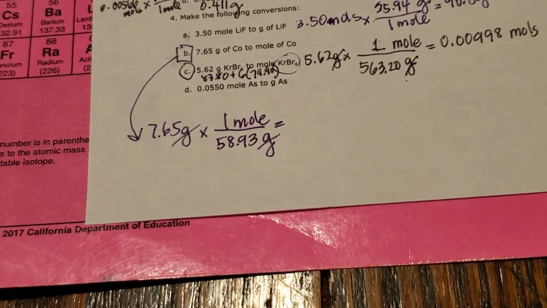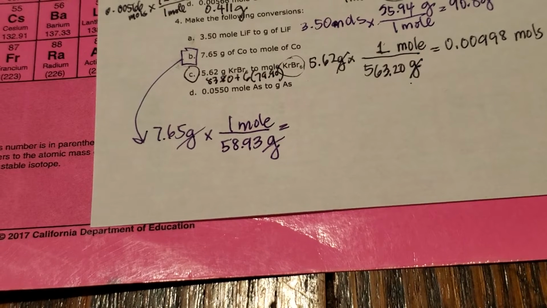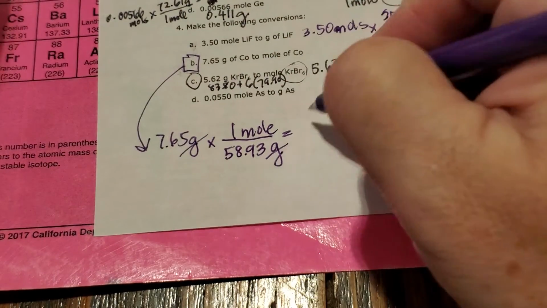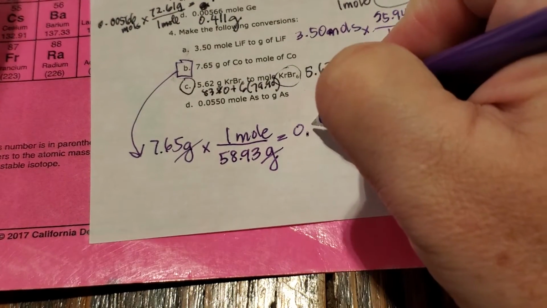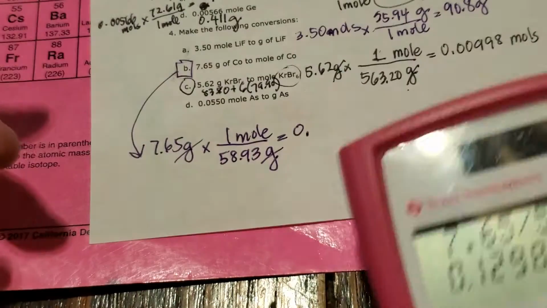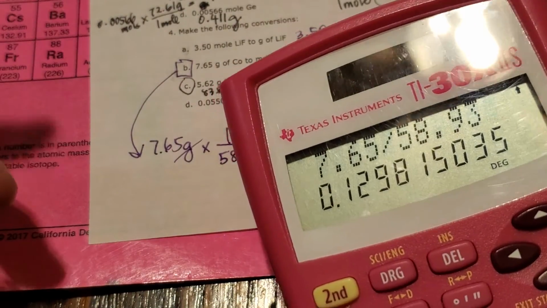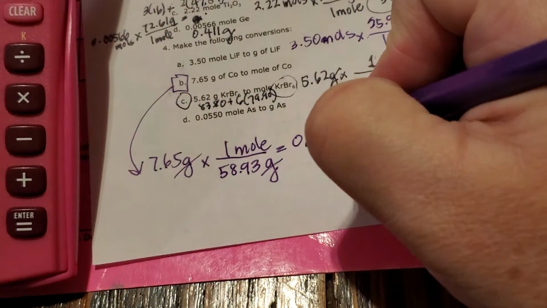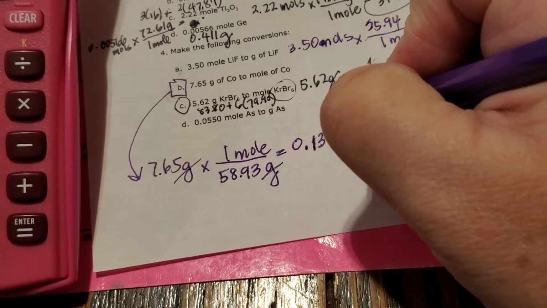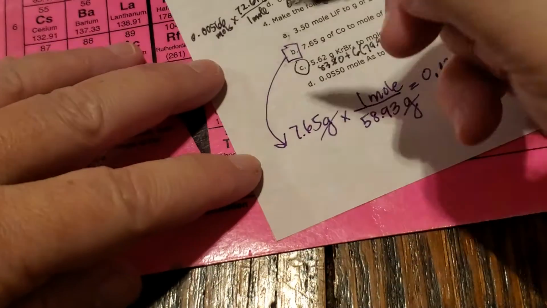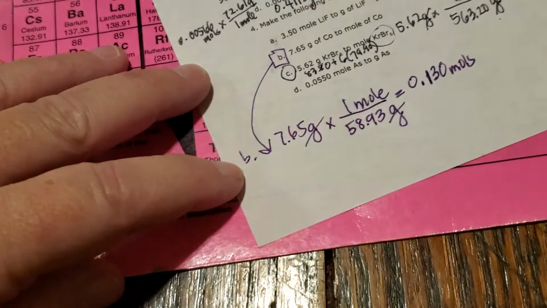So you'll notice it is repetitious, but the idea is to get it stuck in your brain. This is what I'm going to do each time, really looking to see how I'm going to cancel things out. 0.1298, so I'm going to round it up to 0.130 moles. So that's B.